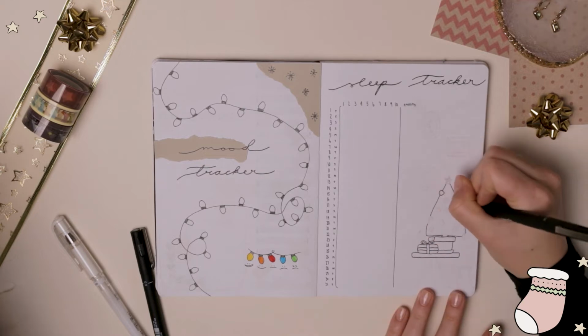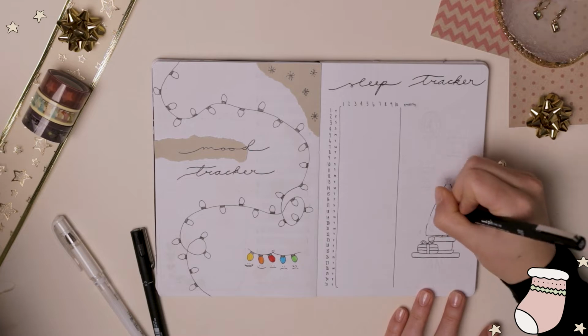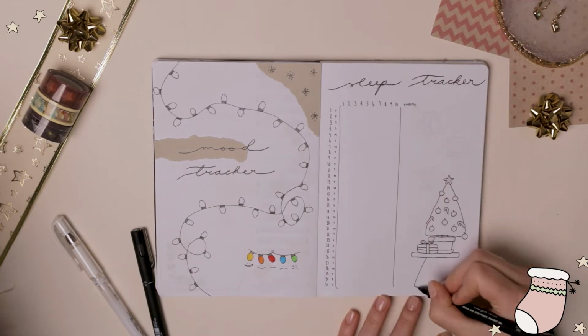So on the right side of the page, I added a little cozy corner where I put a table with a Christmas tree on it.